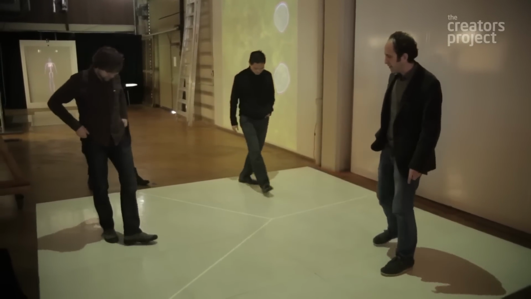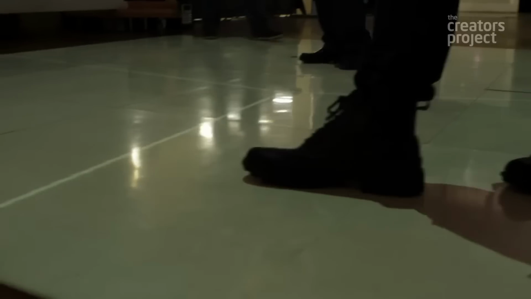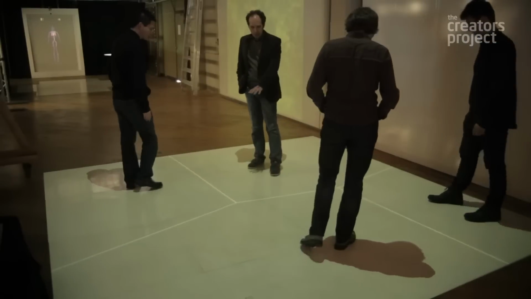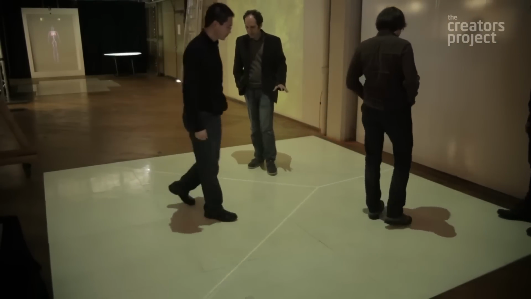So this was actually my first piece back in 1997 that used your body as an interface. It's a piece called Boundary Functions, and it shows you your personal space. The space is closer to you than to anybody else.